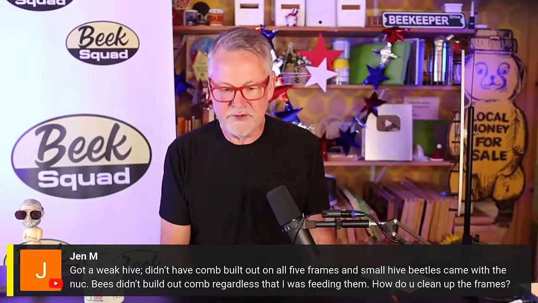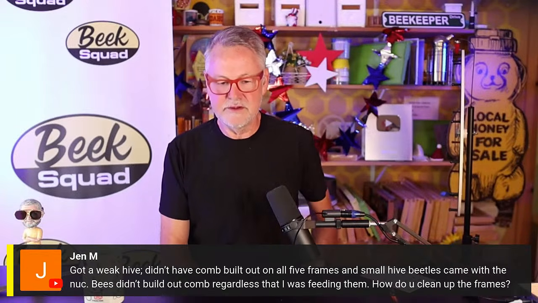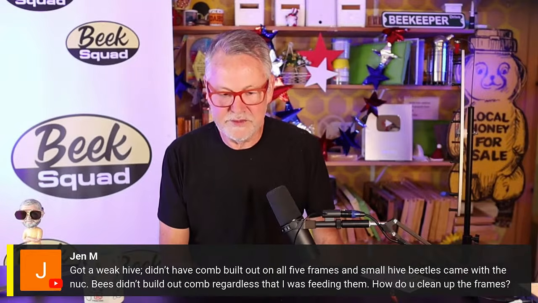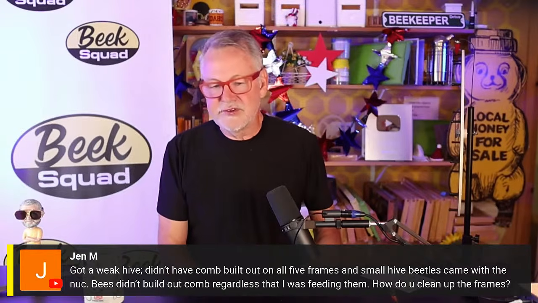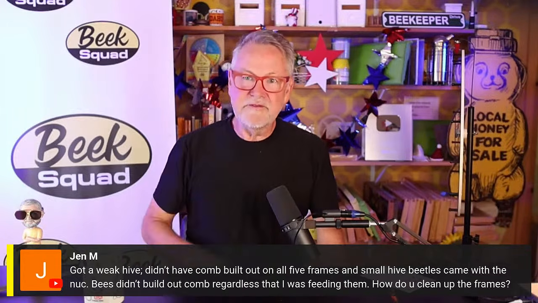Let's see, what made the frames not clean? They didn't draw them out. Small hive beetle came with the nuke. Clean up the frames. Are you saying they slime? The small hive beetles slime the frames?